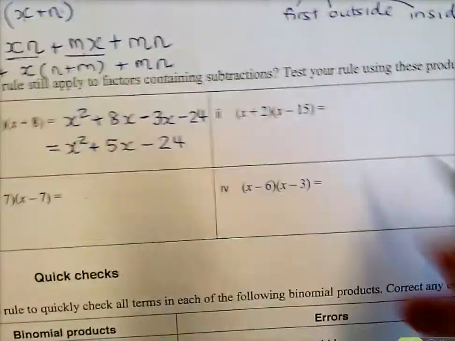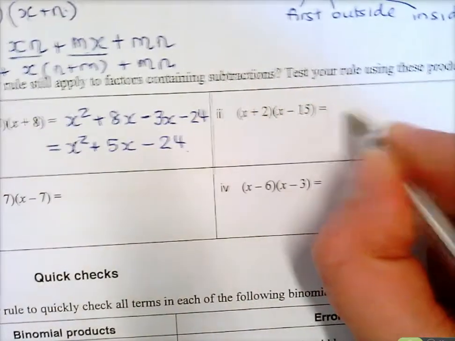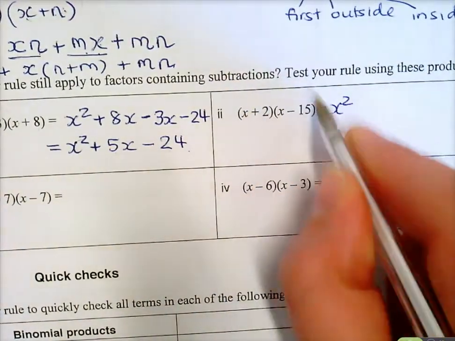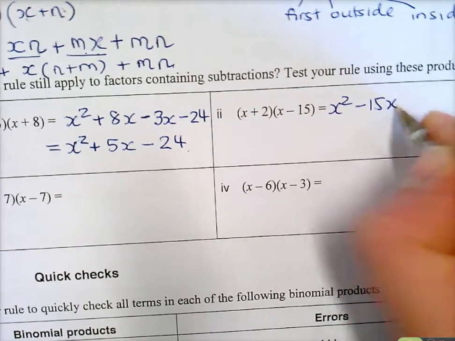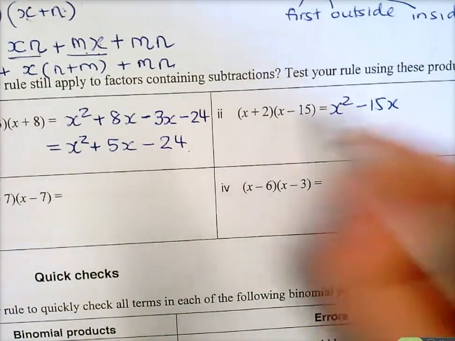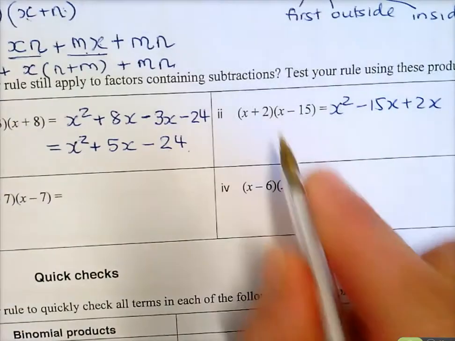Let's look at the next one using the quick method. X times x is x squared. X times minus 15 is minus 15x. 2 times x is plus 2x. And what's the last one?